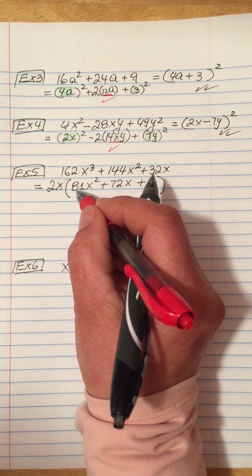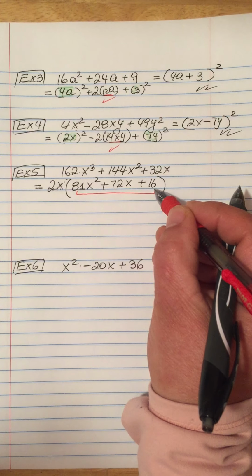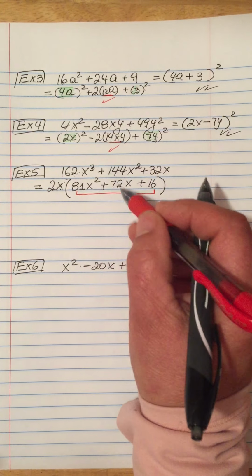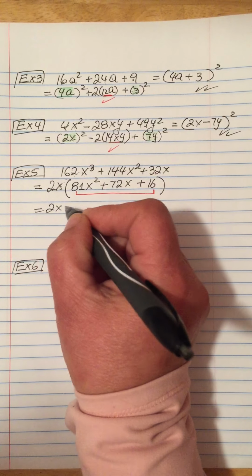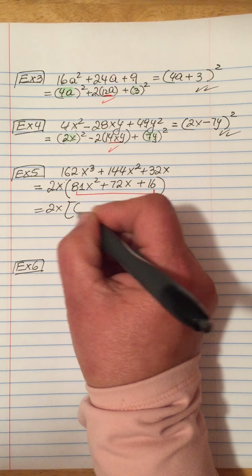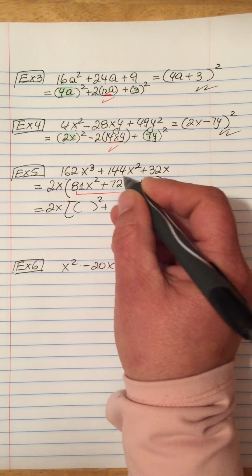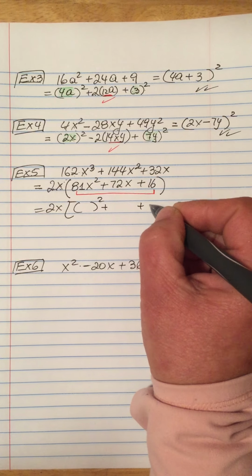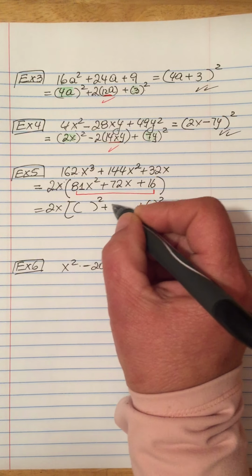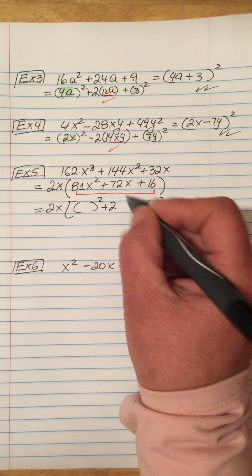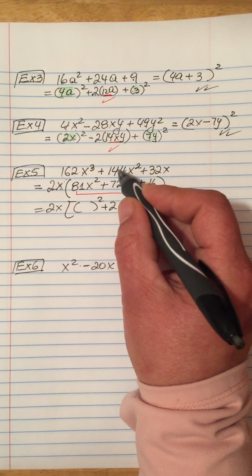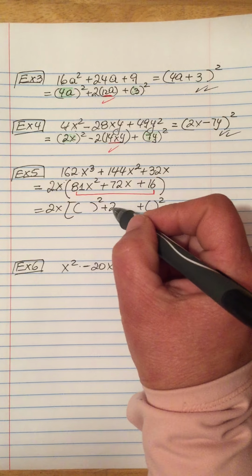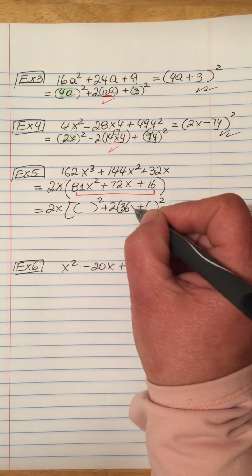Now I will check. May I continue the factorization? This is a trinomial. Is this a perfect square trinomial? Let me see. So, what do I need here? I need the base of the first. I need the base of the last. And I need the double product of my bases. So this will come from 72, not from 144. 72 divided by 2 is 36x.